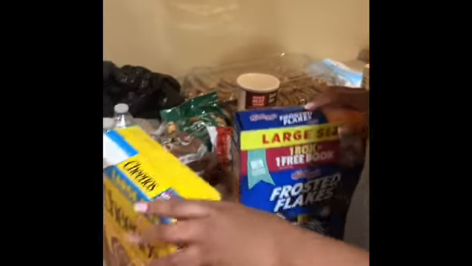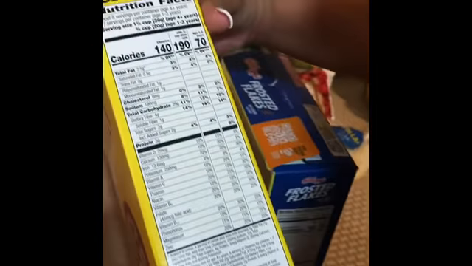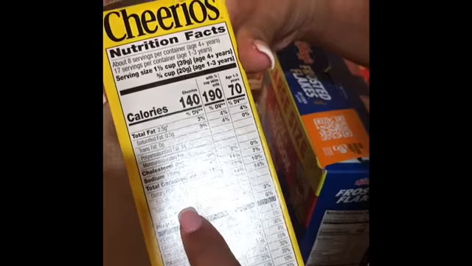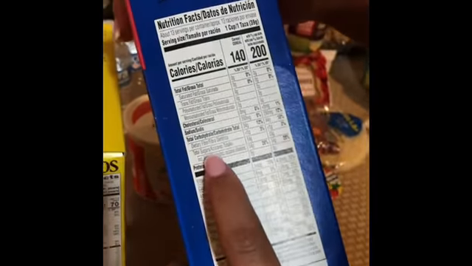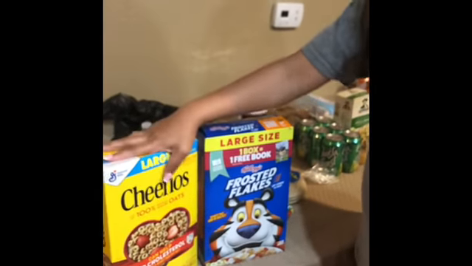Okay, if you want to compare the sugar levels with the cereal, we can do that. For Cheerios, the cereal has 2 grams of sugar. With the Frosted Flakes, they have 14 grams of sugar. So you tell me which one you would rather eat if you have gestational diabetes, and that would be the Cheerios because it has less.